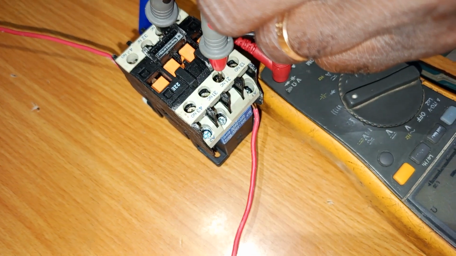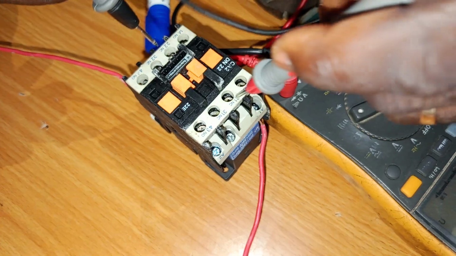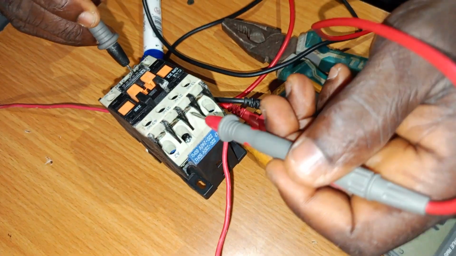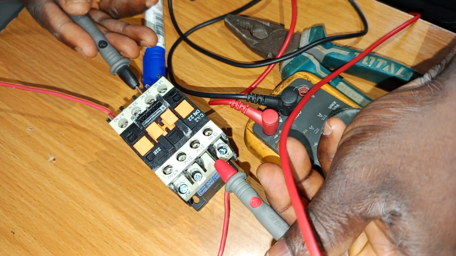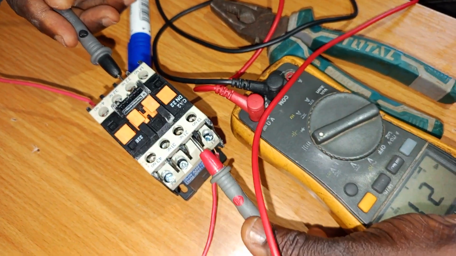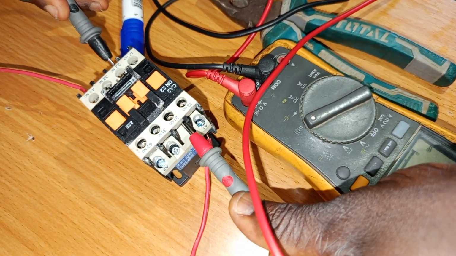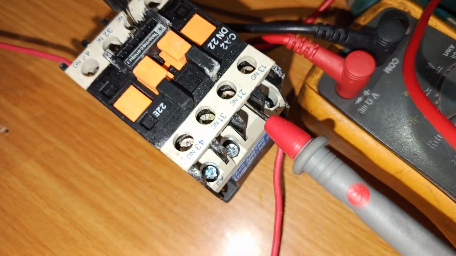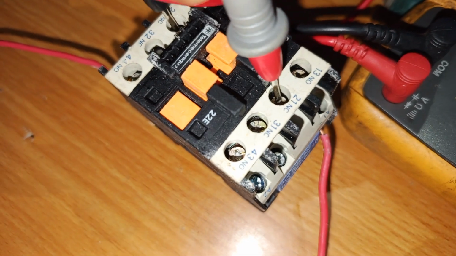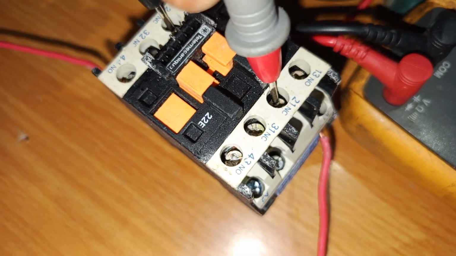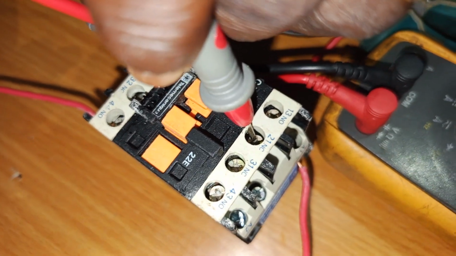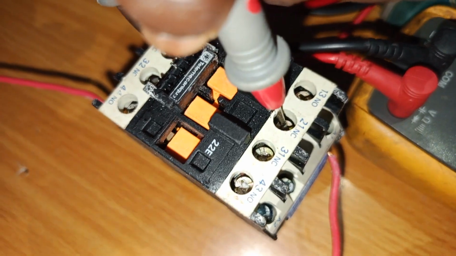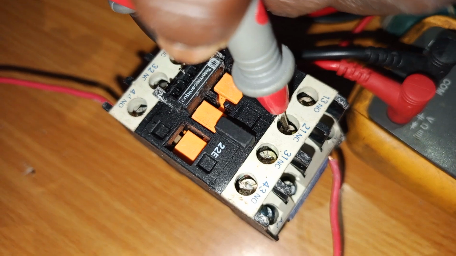So right now, let me turn it on. You can see it's normally closed. Just take a look. You hear the buzzer sound. So it's normally closed. So help me to turn it on. You will see that automatically it will just cut off. You can see that's cut off. Okay, turn it on.